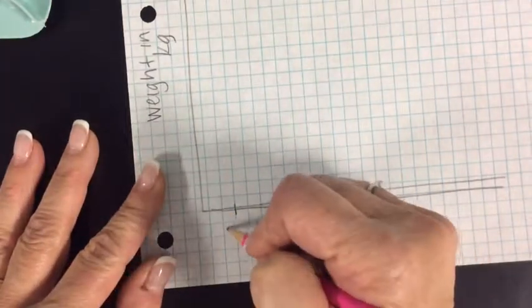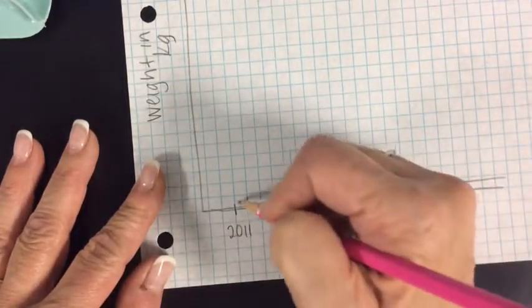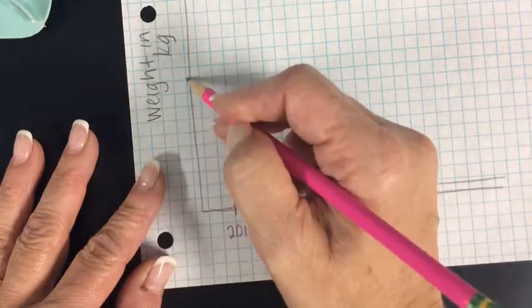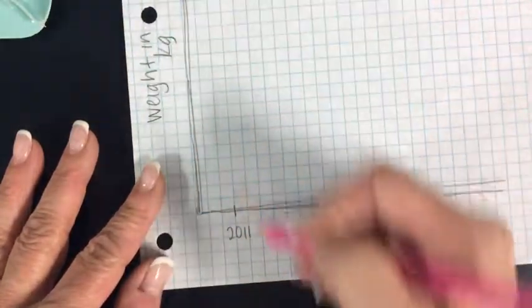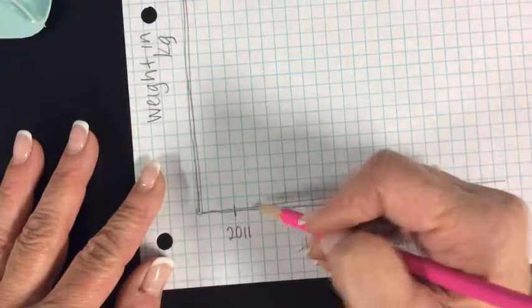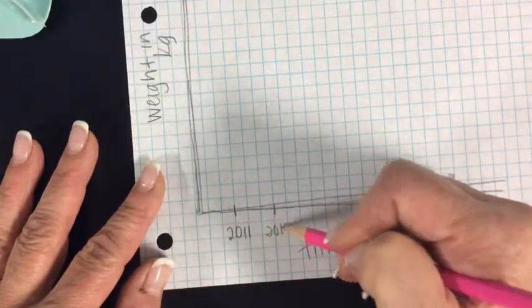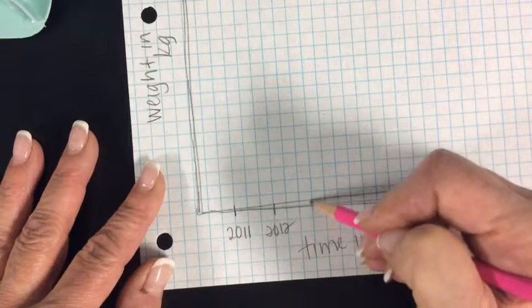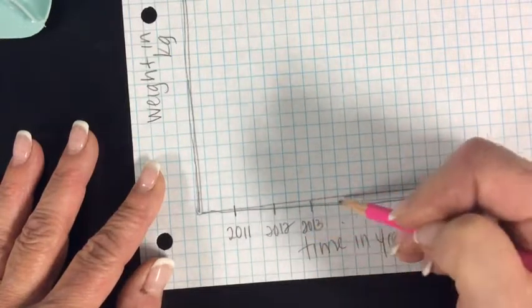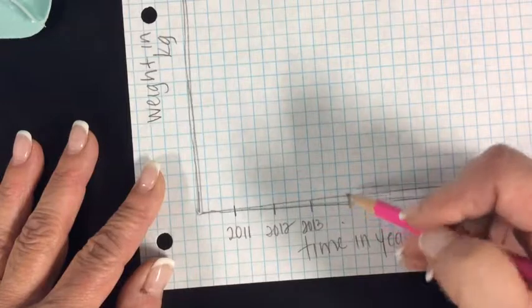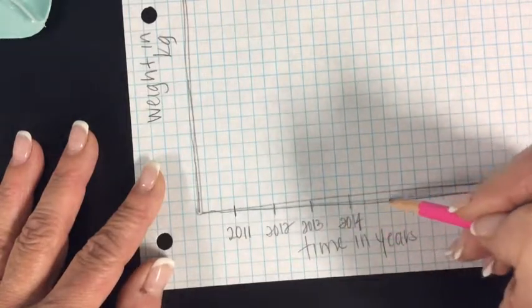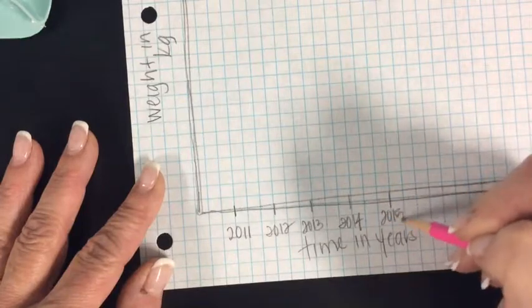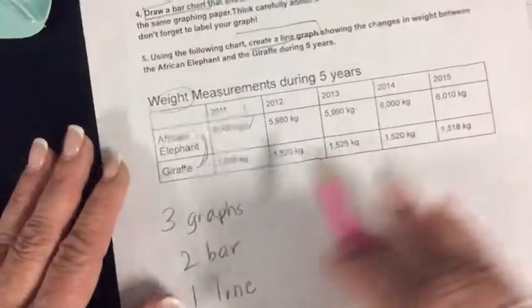So time in years, 2011, and let's say I actually drew on that line. I'm really bad at drawing a straight line. 1, 2, 3, so I'm going to do the same. 2012, 2013, 2014, 2015. Okay, so I have my years. Now I need to graph this.